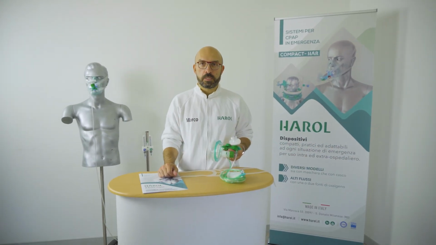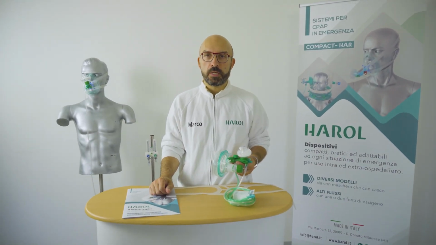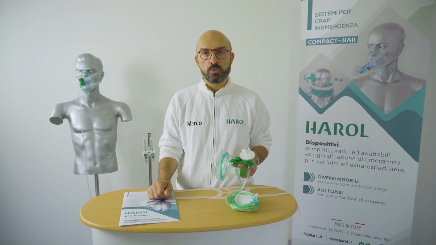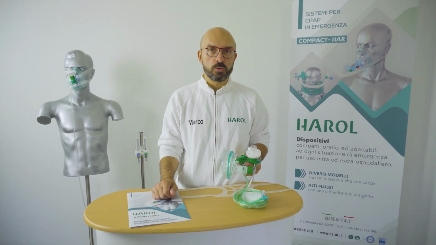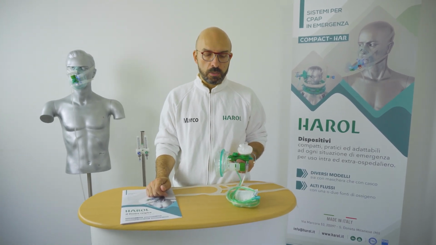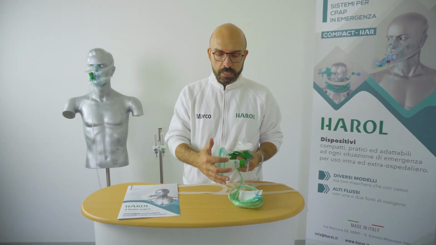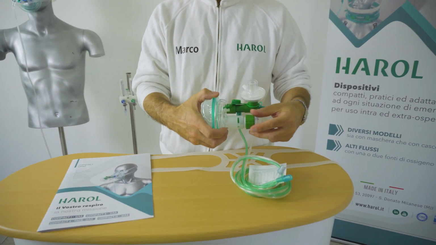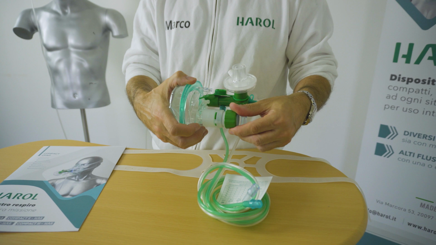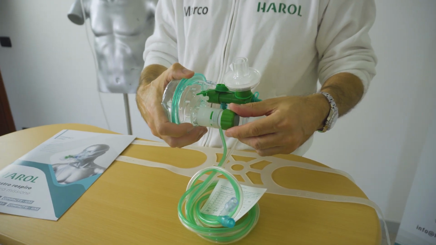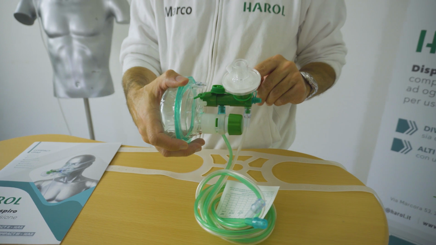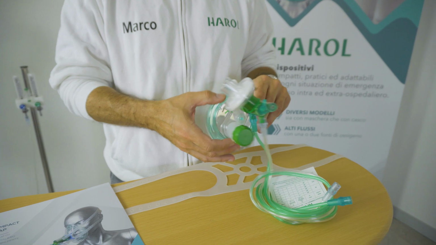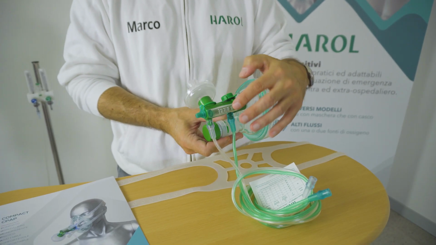A more complete and performing system is the Compact3, with which we can regulate the other two parameters other than PEEP, like FiO2 and flow. The Venturimeter is the same we saw on the Compact2, with an integrated pressure gauge and antibacterial filter. The kit is composed by a two-way mask. On the output, there is a physical valve which can be regulated between 0 and 20 cm of H2O, while on the input there is a two-line Venturimeter.